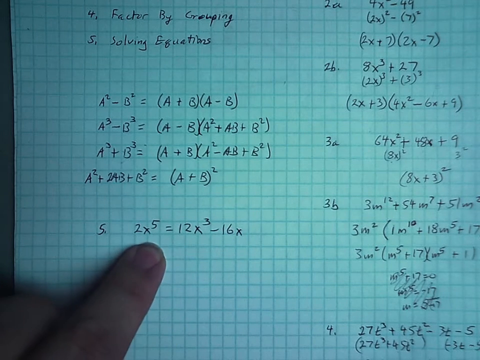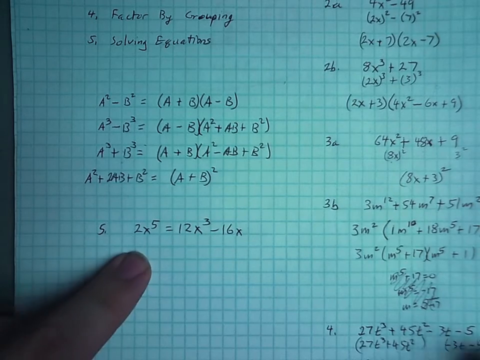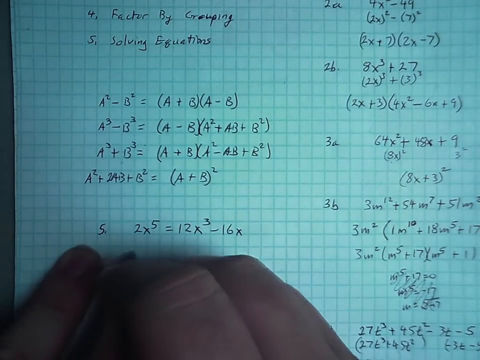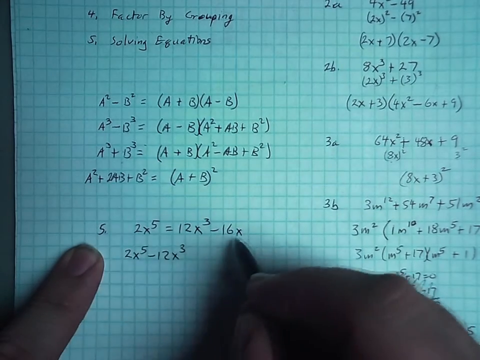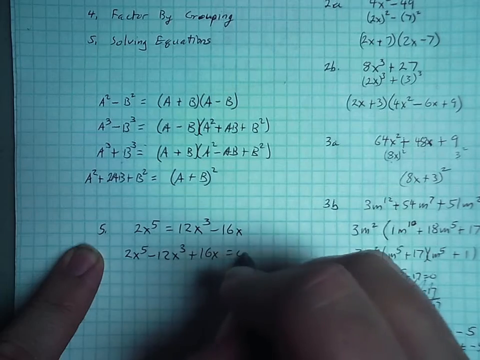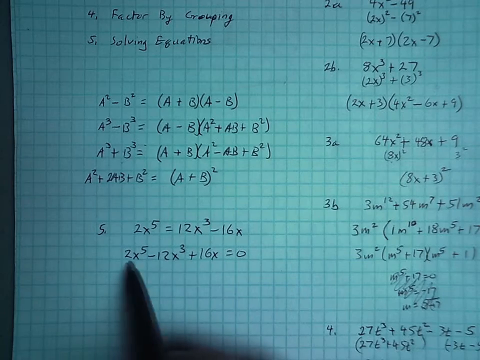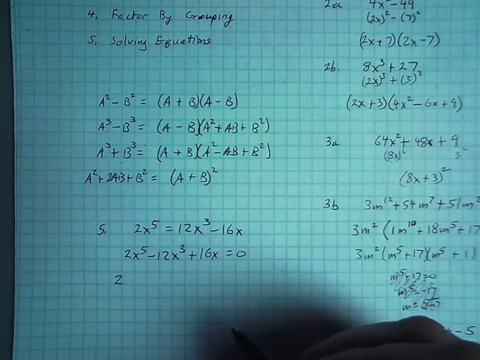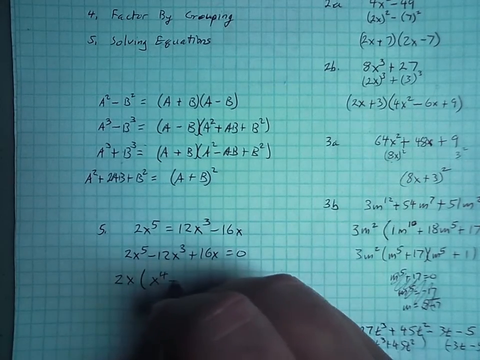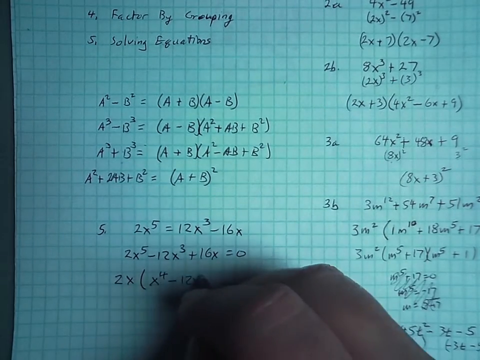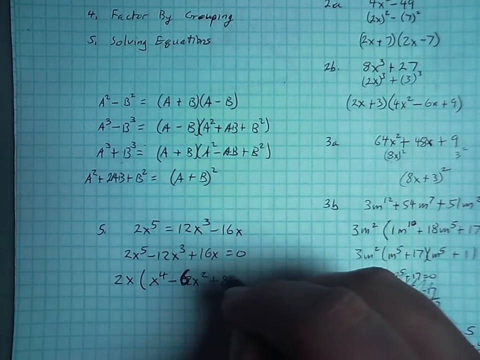I've said before, and I'll say it again, I always go to the side that's going to make my leading coefficient positive. So I'm going to stay on the left here where my 2x to the 5th is, which means I need to subtract 12x cubed and I need to add 16x. Then I'm going to look for a greatest common factor. Everything here has a 2 and at least one x. So that's 2x times x to the 4th minus 6x squared plus 8.